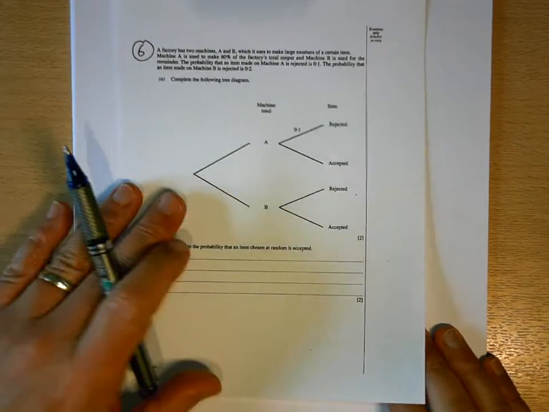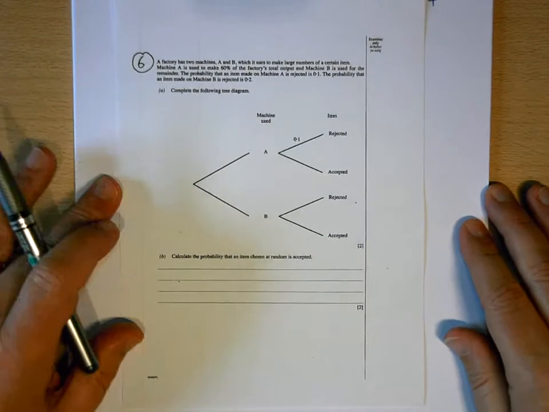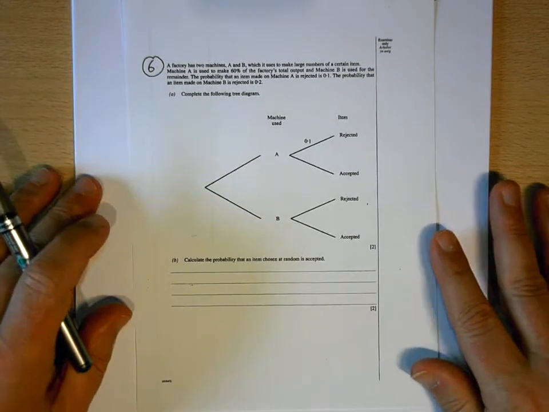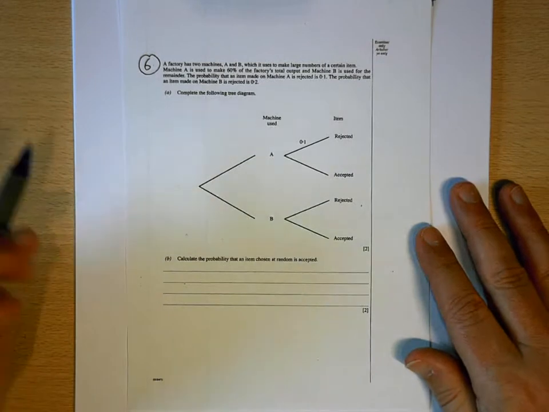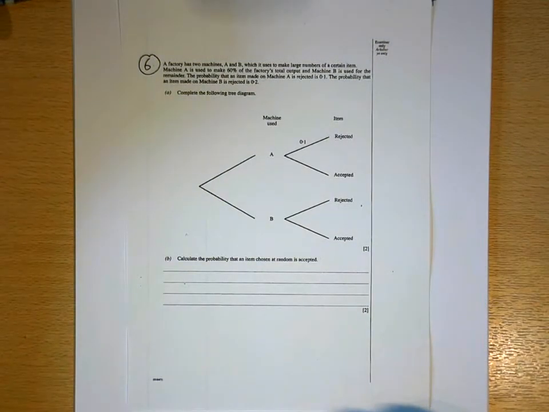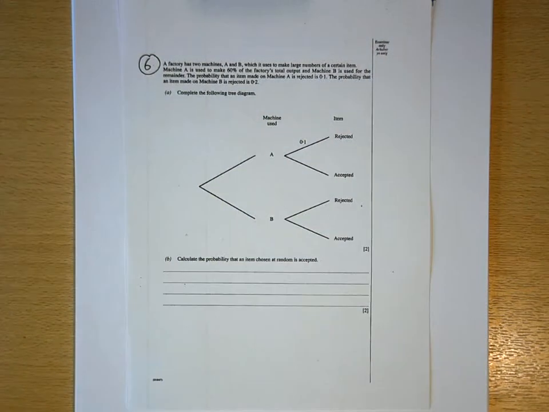On the last question, this one's slightly different in that it's not fractions, it's decimals they're using for the probabilities. So we've got a factory with two machines, A and B, which it uses to make large numbers of a certain item. Machine A is used to make 60% of the factory's total output, and machine B is used for the remainder. The probability that an item made from machine A is rejected is 0.1, and the probability that an item made on machine B is rejected is 0.2.